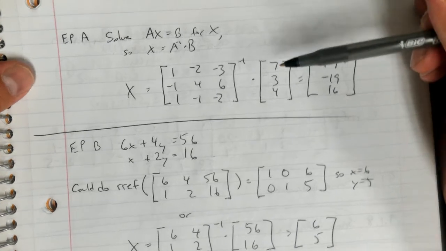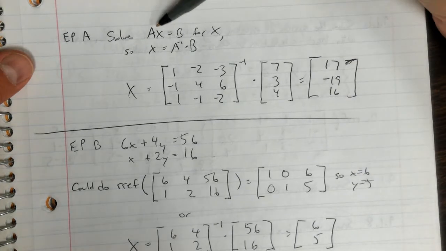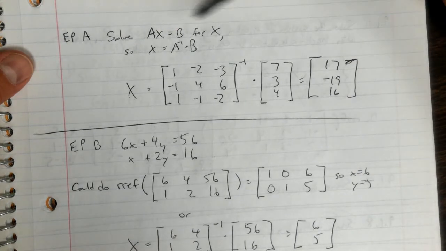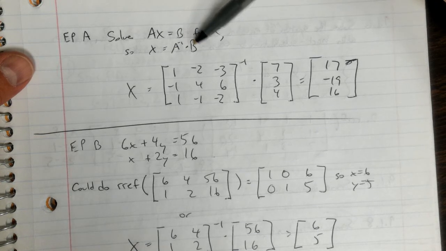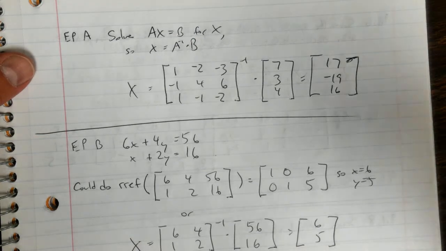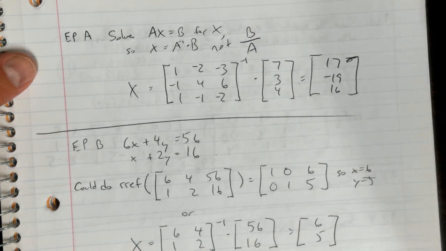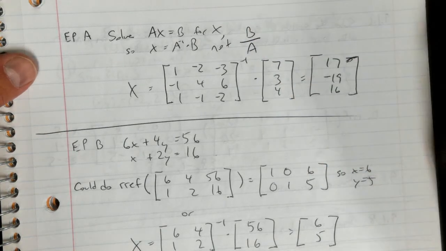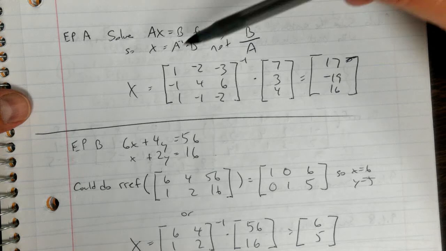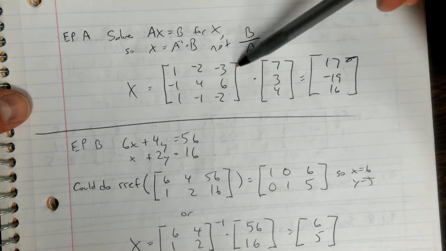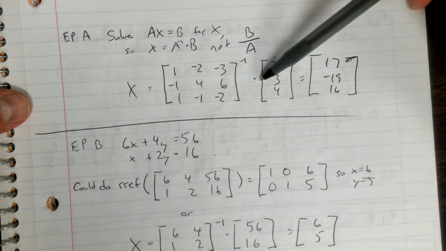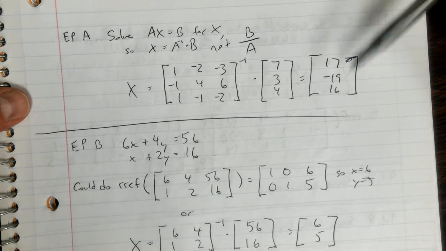Then for extra practice A, it says solve AX equal B for X, and so X is A -1 times B. Again, it's not B divided by A. So it's basically not division. You just take that exact matrix, raise it to the -1 power, and then times your numbers. Then you get your answer.